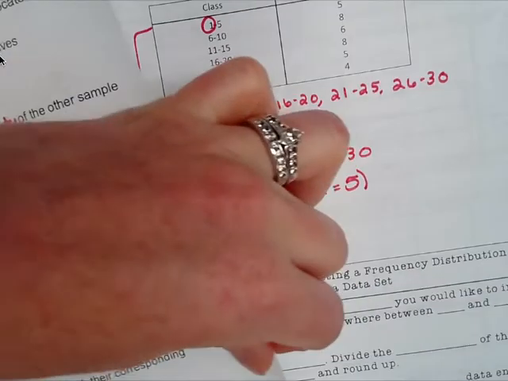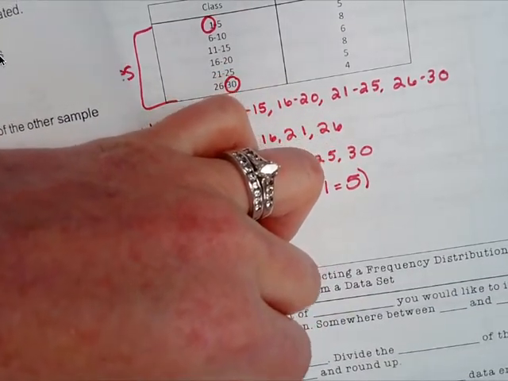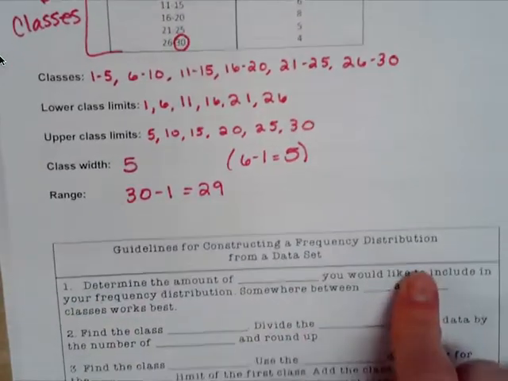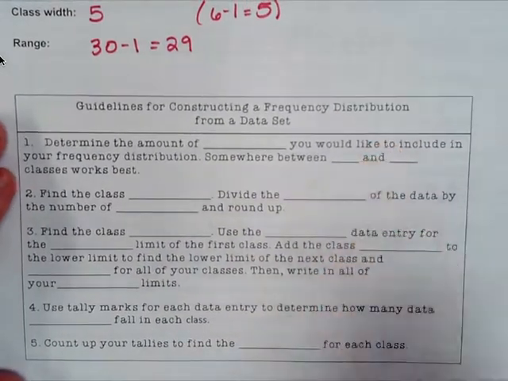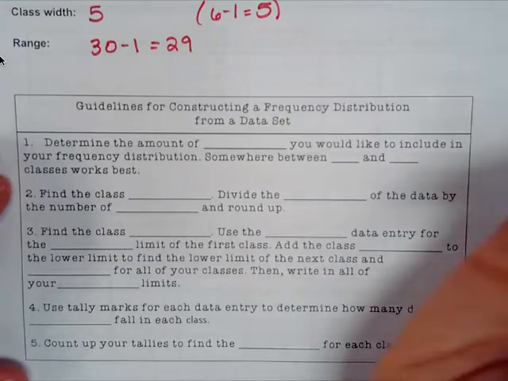Okay, let's see. What else did we not find? Class boundaries, the number used to separate, we're going to get to that. And then the class midpoints, we'll get to that too. So let's look at the guidelines for constructing a frequency distribution from a data set.